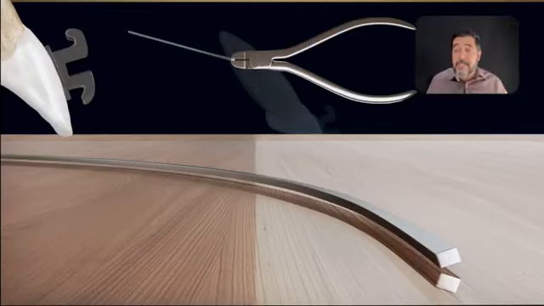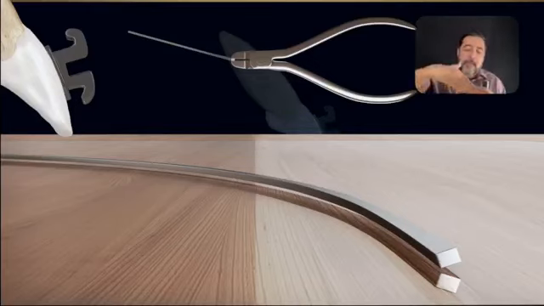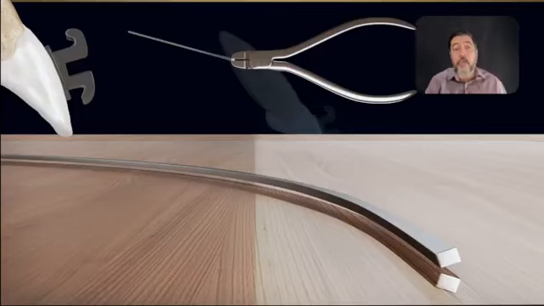I'm positioning the center of rotation of the movement closer to the apex, meaning I'm doing the inclination in a controlled manner, not an uncontrolled manner. So I don't want the apex of the root to go forward or backwards in some situations, and I want to keep them in their position.